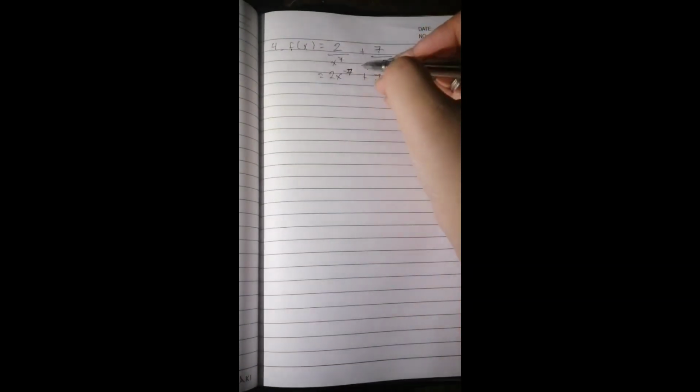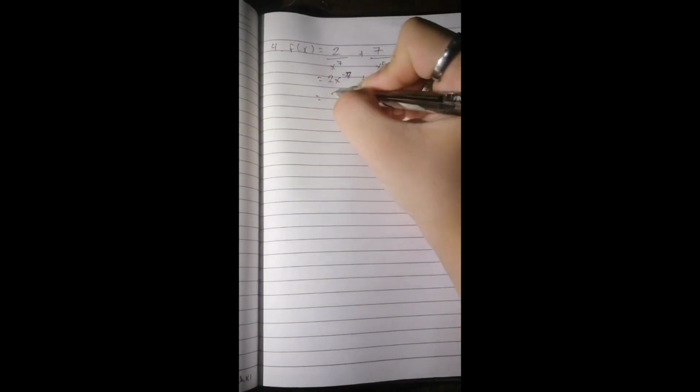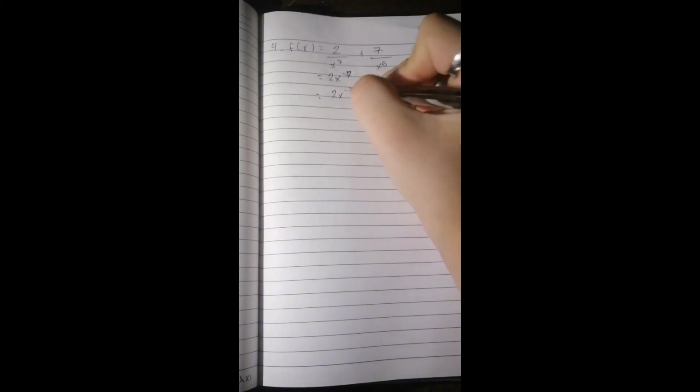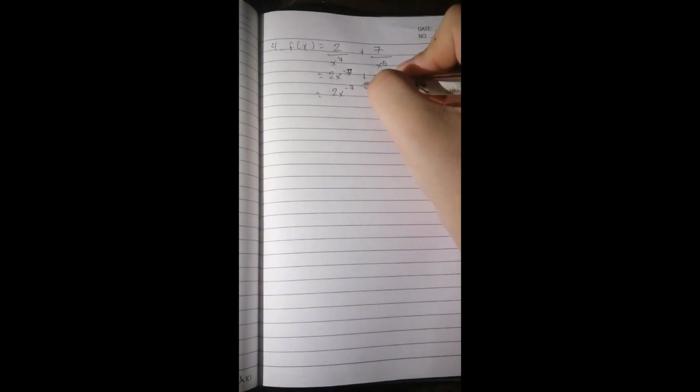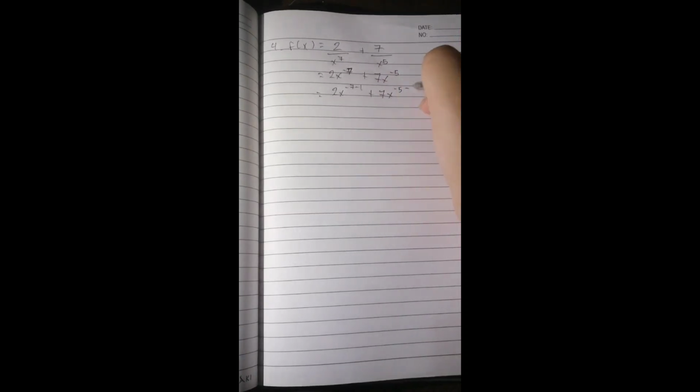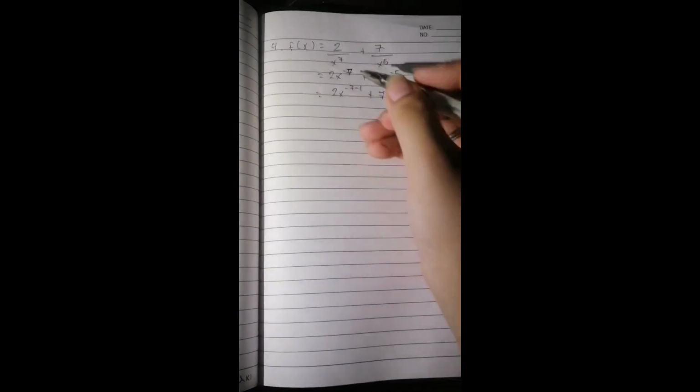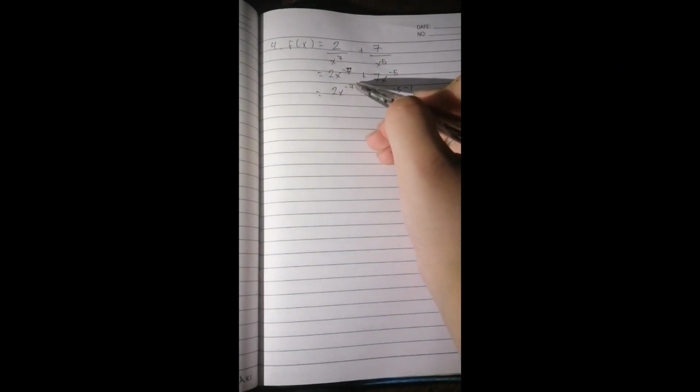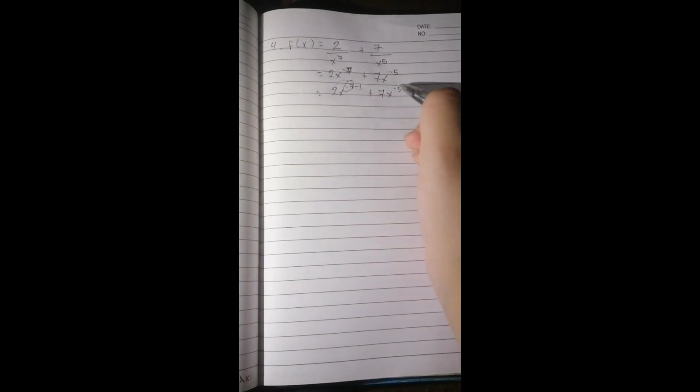So, after this, applying the power rule, ang mangyayari ay itong negative 7 ng exponent na minus natin sa 1, plus 7x exponent negative 5 minus 1. So, after nyan, kailangan nating i-multiply yung exponent sa constant.